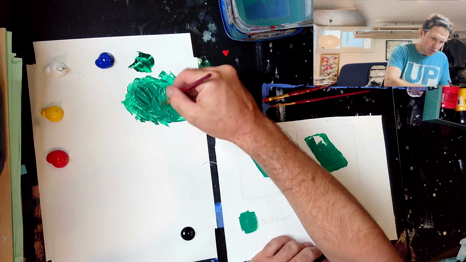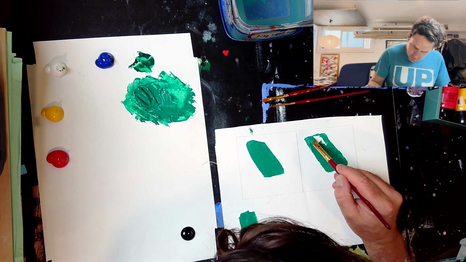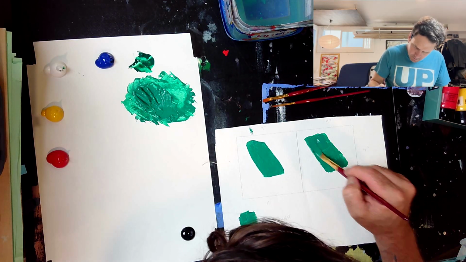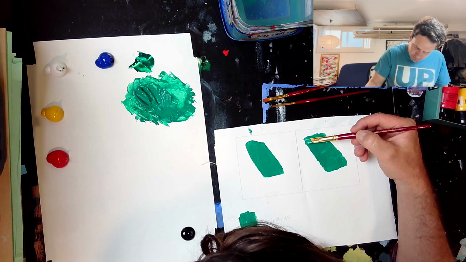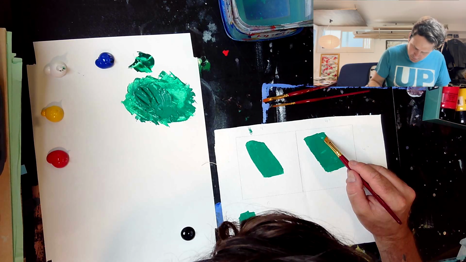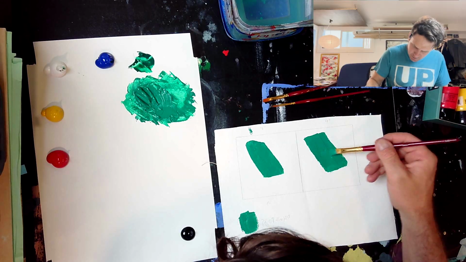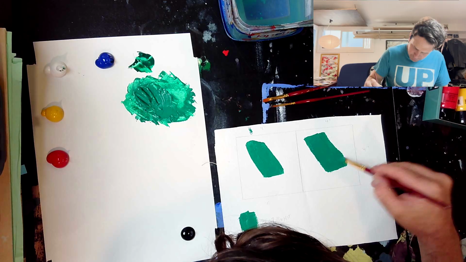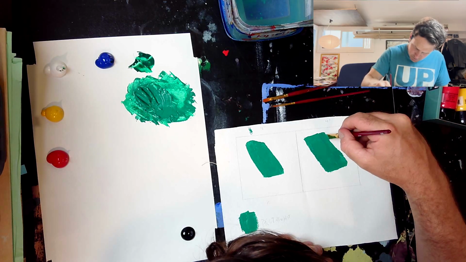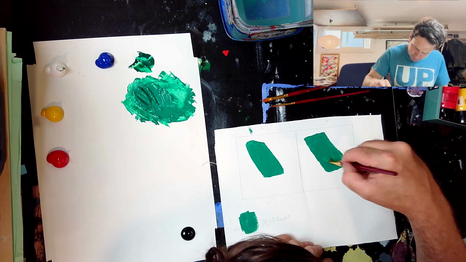That's super crucial here. It's okay if it stands up, if the paint has little mountains on it, because that means you got plenty of paint. Boom, got your paint, bam. Okay, good. I'm happy with that.